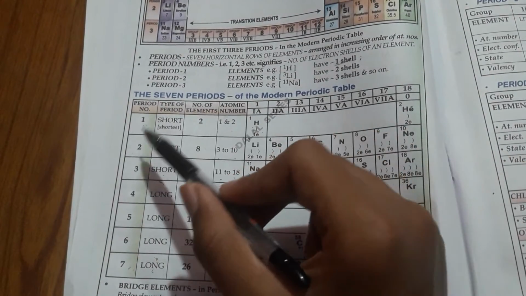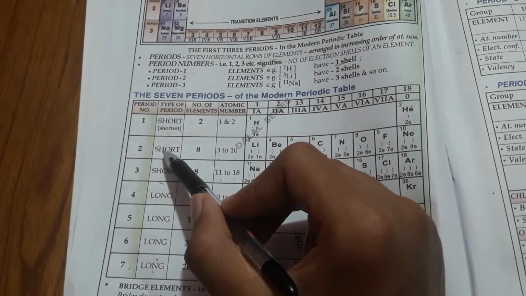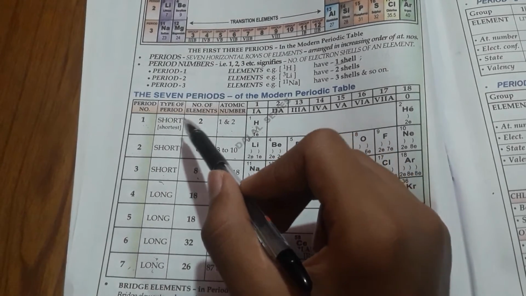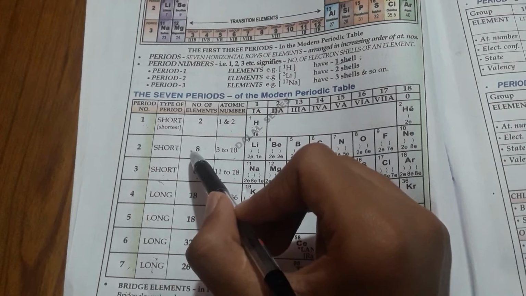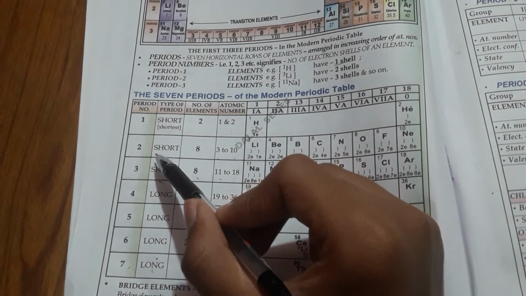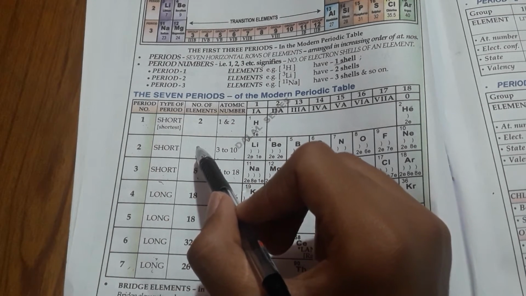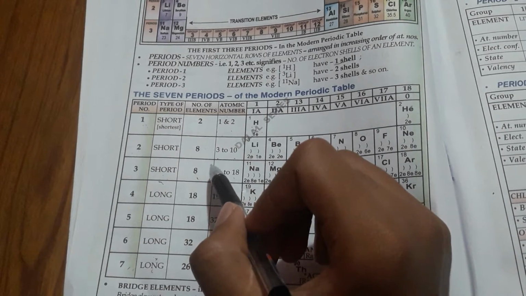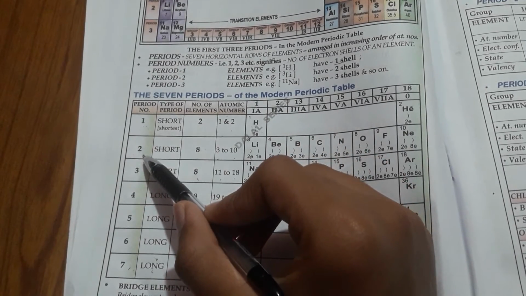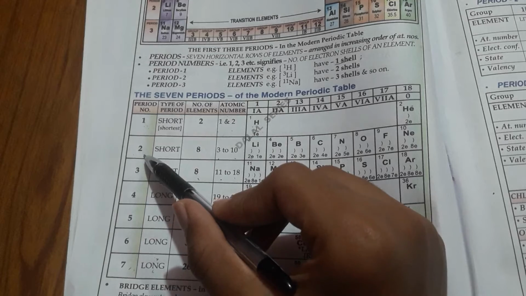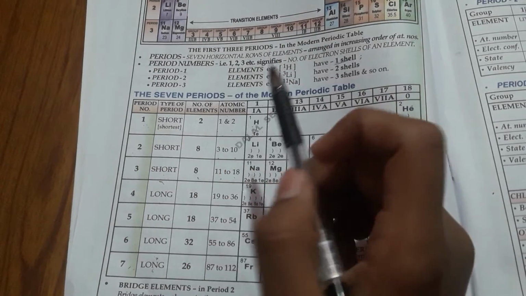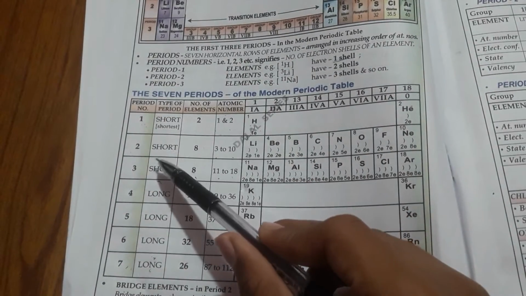Now coming to period number 2, this is short but not the shortest. It has 8 elements, and all these elements come under period 2, so they have 2 shells. What are the elements present in period 2?